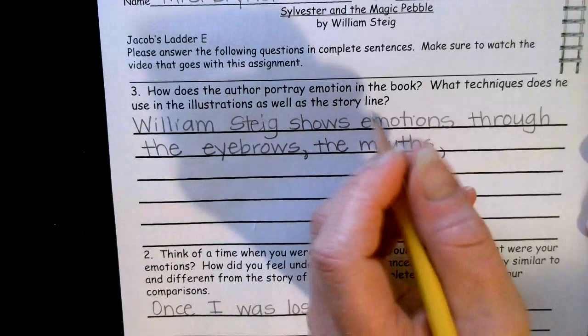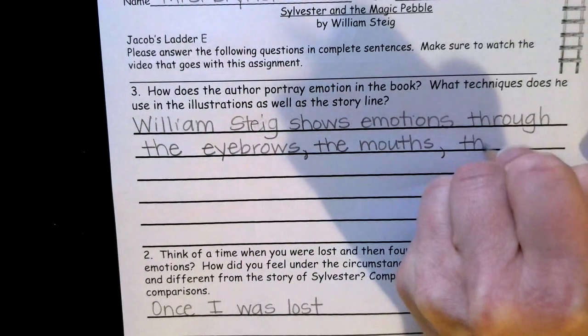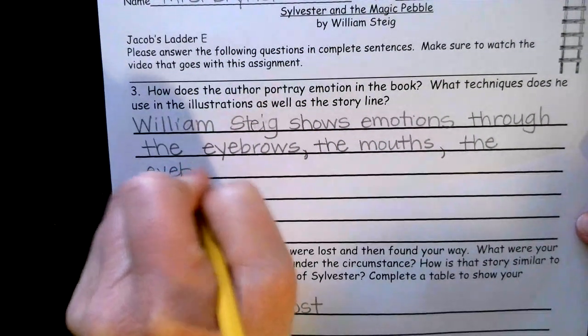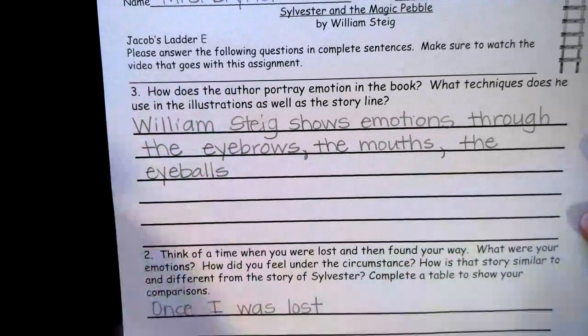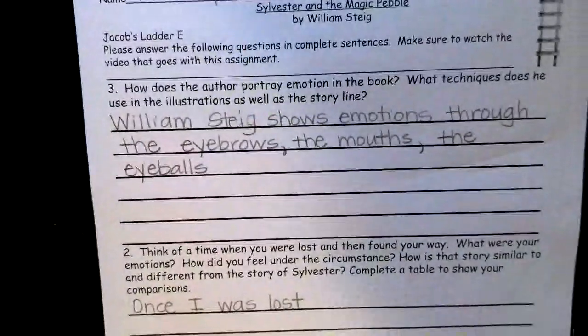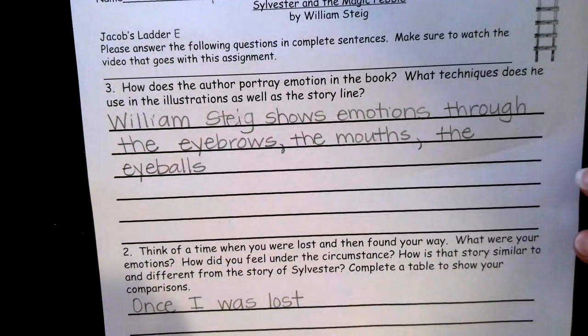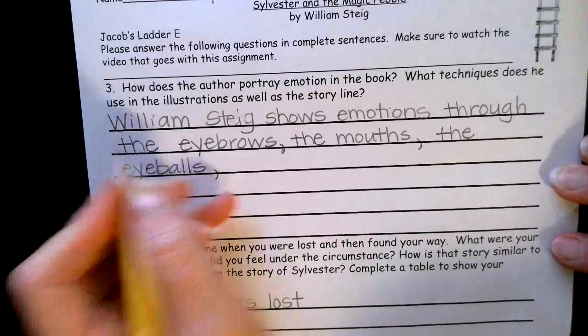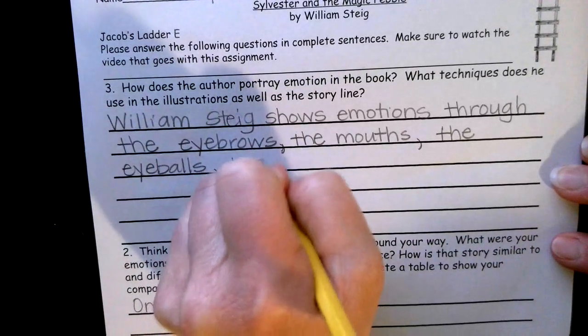The eyeballs. So the actual shape of the eyeballs and where the pupil was facing. And also through tears on the animals.